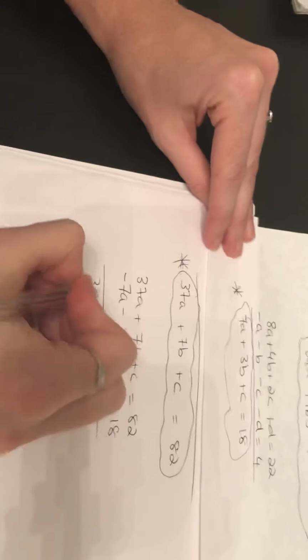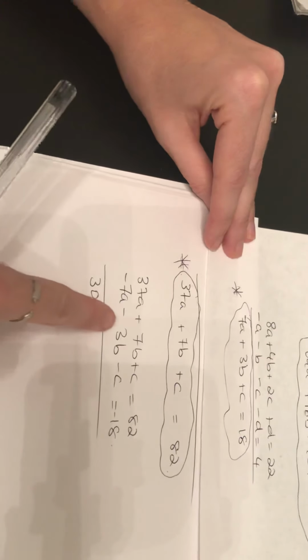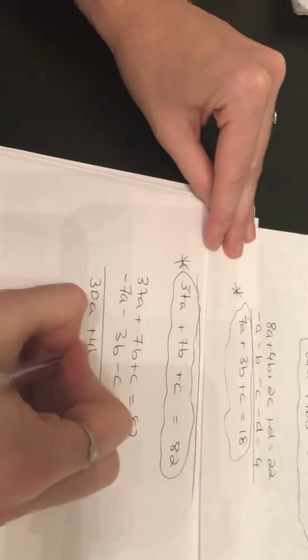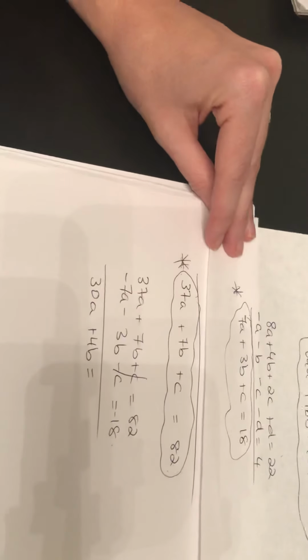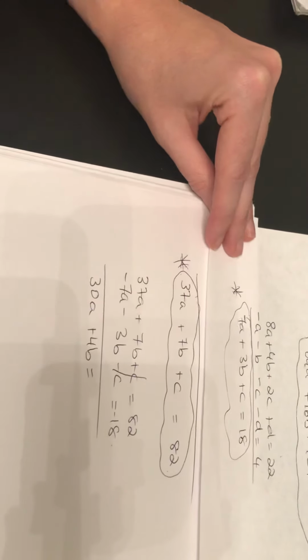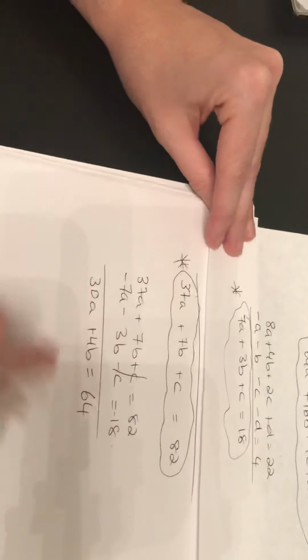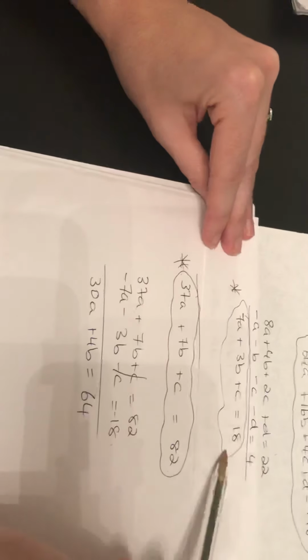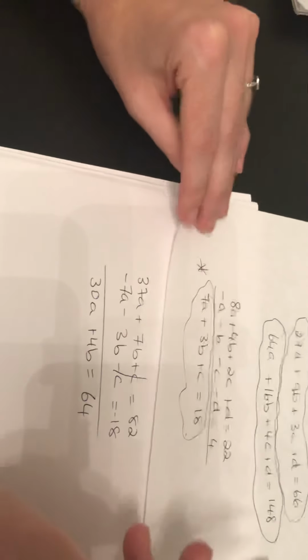And that gives me 30a plus 4b equals 82 minus 18, 64. Okay, we're doing as far as here, so I must maybe do this again.